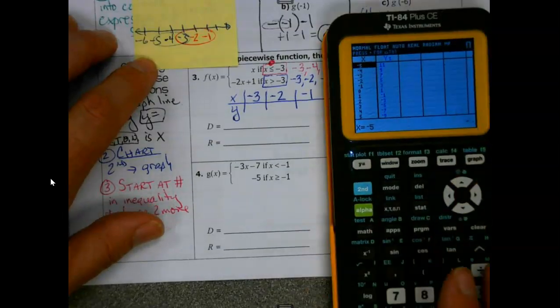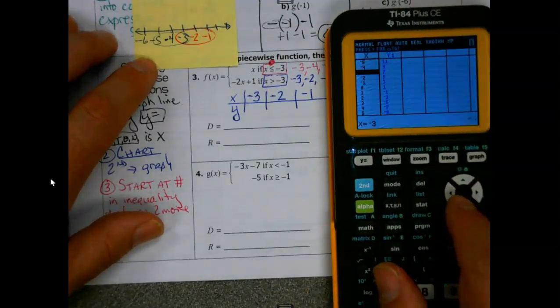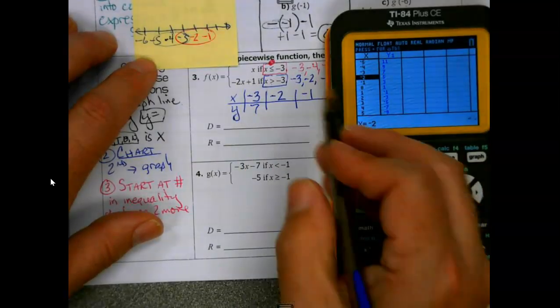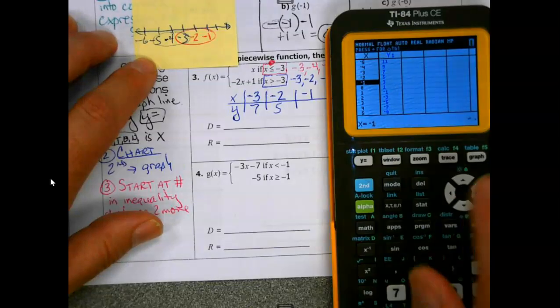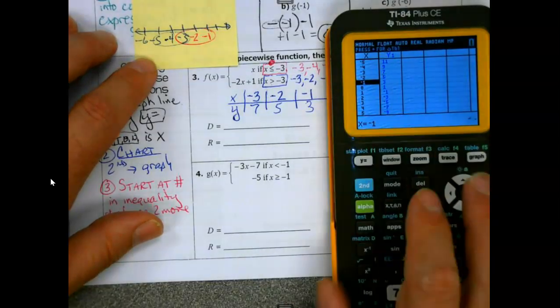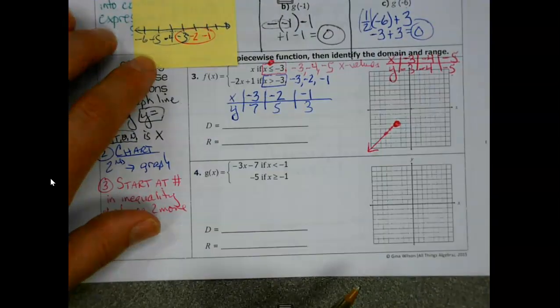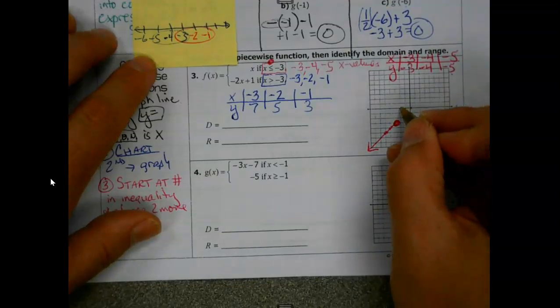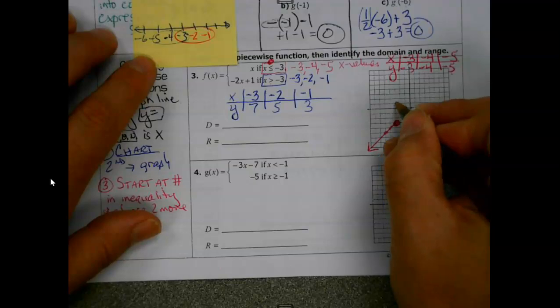I'm going to grab my calculator back here. I'm going to jot down the y values from the chart for each of those. And then I'm going to plot 1, 2, 3, 2, 3.